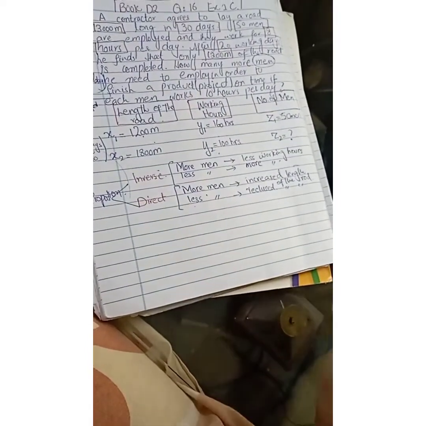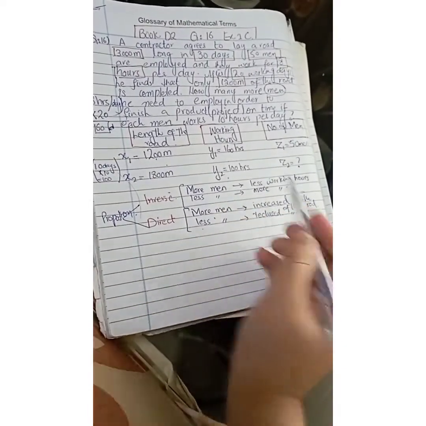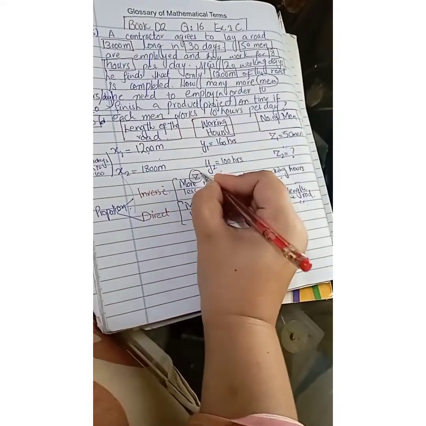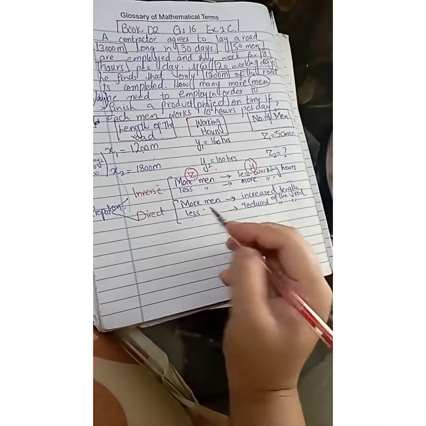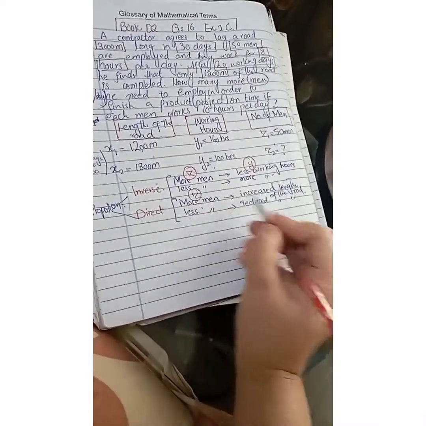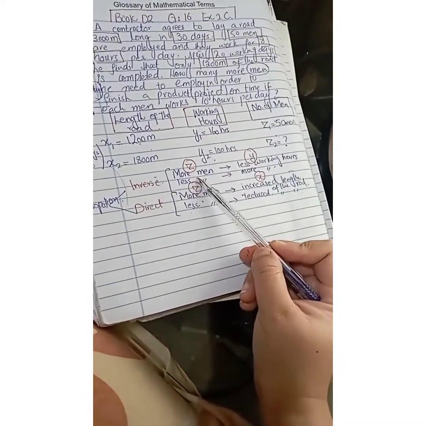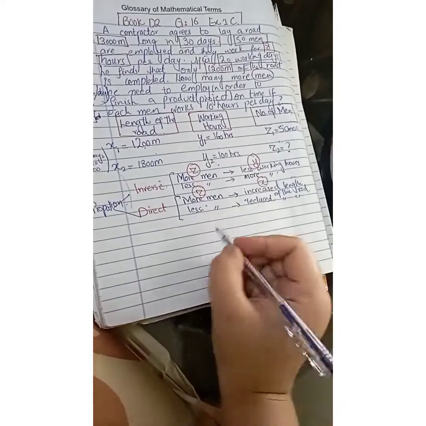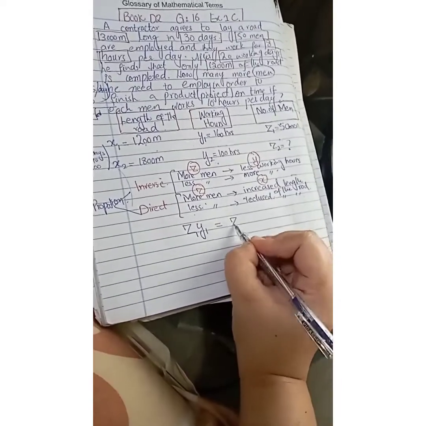Now I am making a relationship. I assumed that the number of men is with a variable z, the working hours with a variable y, and the length of the road, again more men, z is there, and increased length of the road, that is x. So these variables I used for this. Now making a relationship, z and y have an inverse relationship, so I'm putting zy, that is z1 y1 is equal to z2 y2.